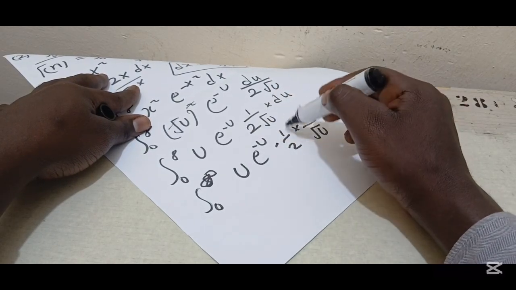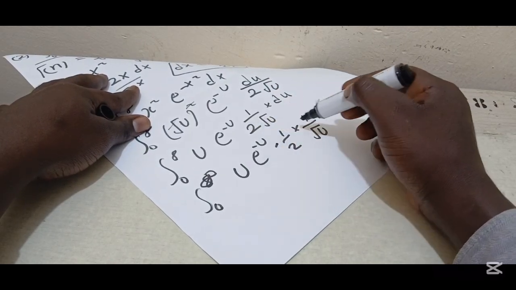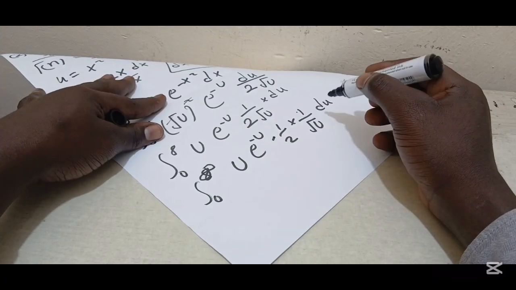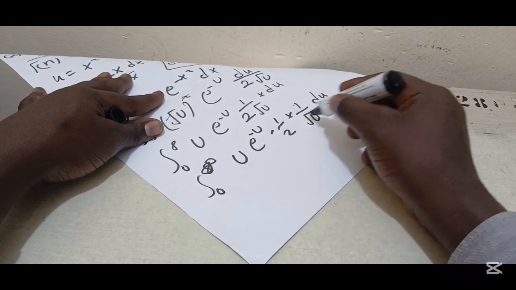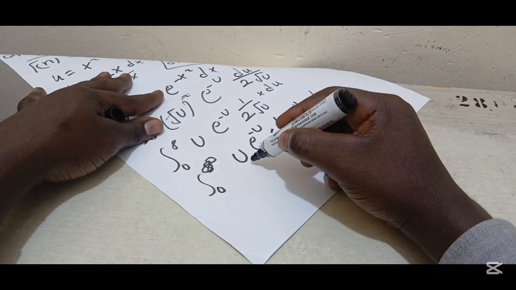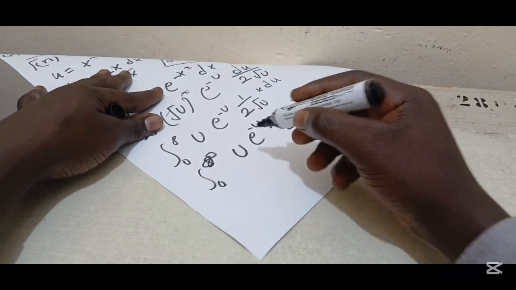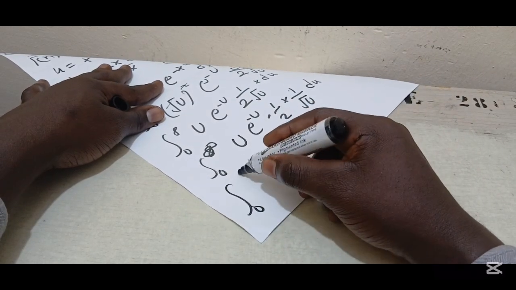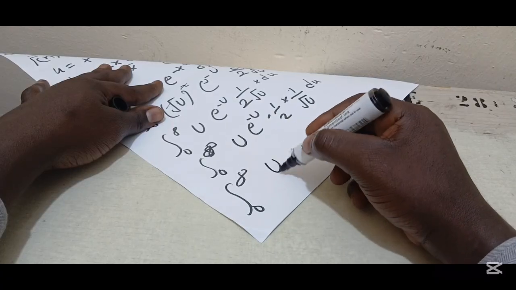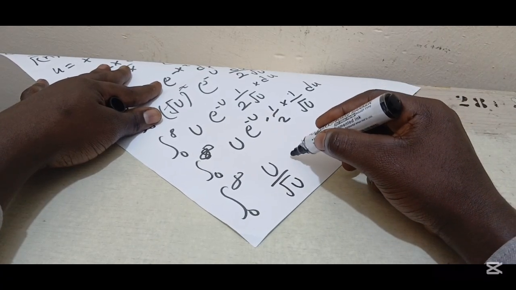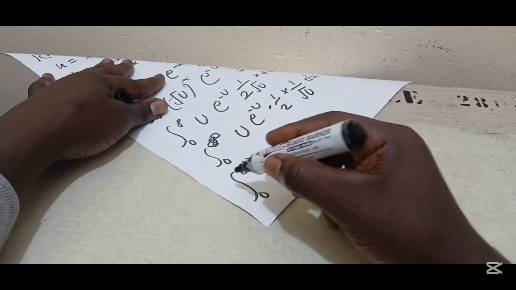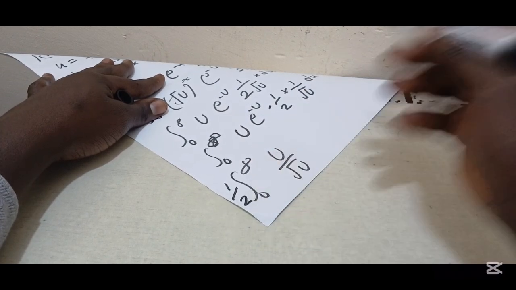If you multiply this again, you will get the same thing here. So that means that we can just group these terms so that we can have square root of u at this side. So it should be like this: u over square root of u, multiplying our half, we can bring our half outside here.